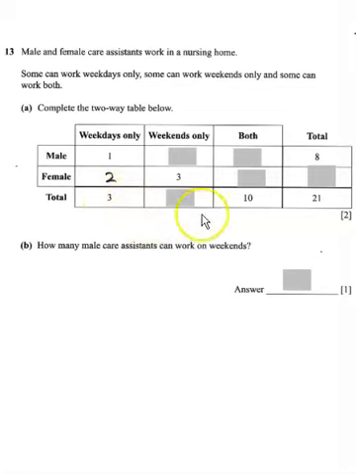You can see that 3 plus 10, these three here, should add up to 21. So you've got 10 plus 3, and then you have 8 would add up to 21 there. This one here, 3 plus something would equal 8, which is 5. 1 plus 5 is 6, and then it'll be plus 2 is 8. 2 plus 8 is 10, and then you can do it a couple of ways here. So 2 plus 3 is 5, plus 8 is 13. So we've completed the two-way table there.